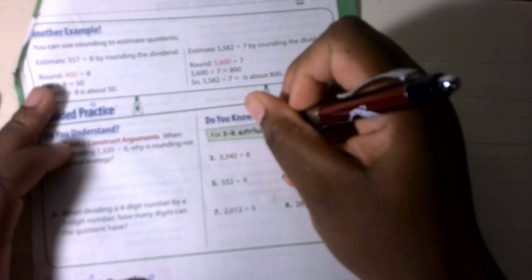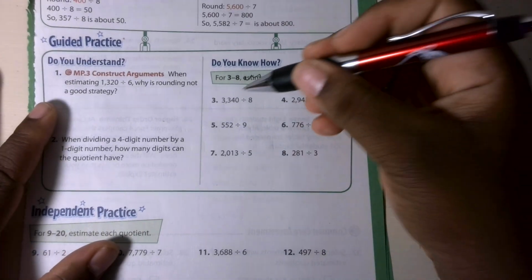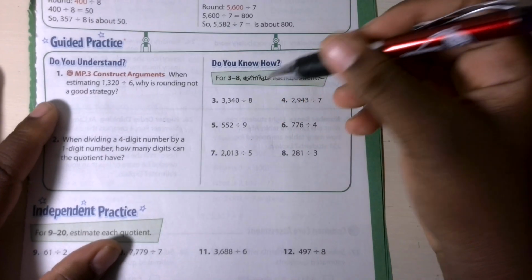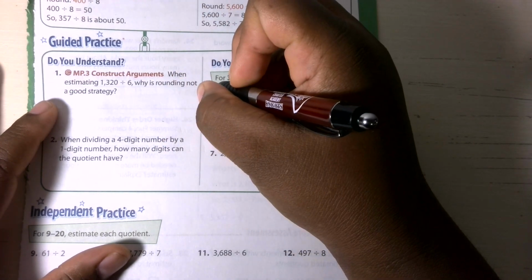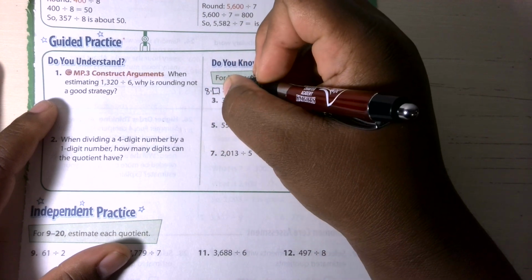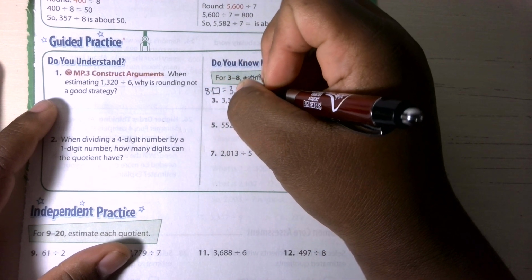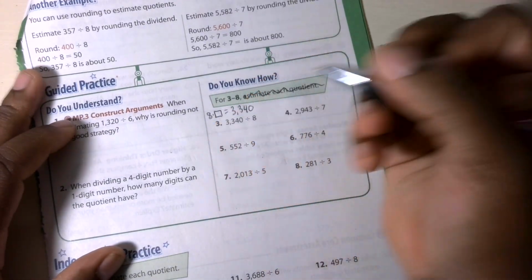I'm going to start with problem number 3. Remember, we're not going to estimate each quotient. Instead, we're going to use this section as an opportunity to practice using area models with division. 3,340 divided evenly among 8. Well, I'm going to think of that related multiplication fact. I'm going to ask myself, 8 times what equals 3,340? Well, the factor that I know is 8. So I've thought of my related multiplication fact.